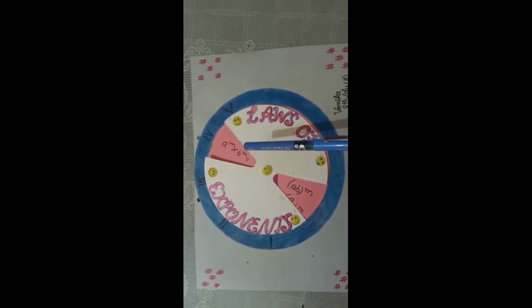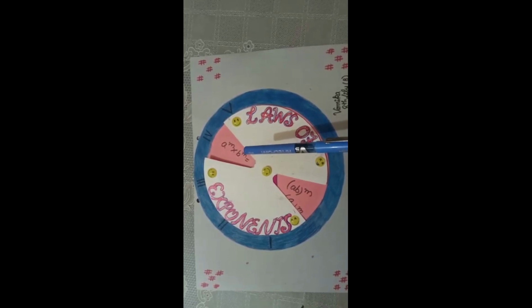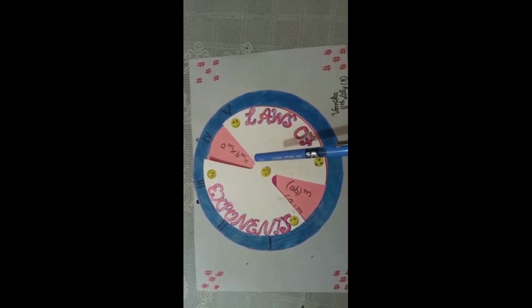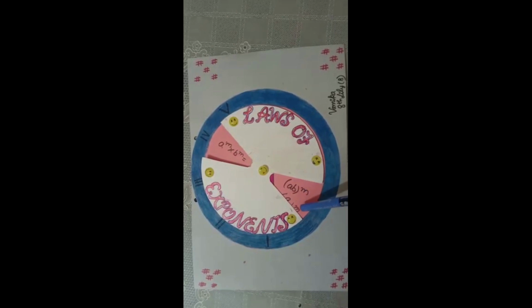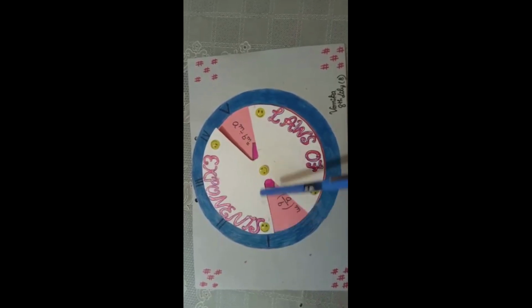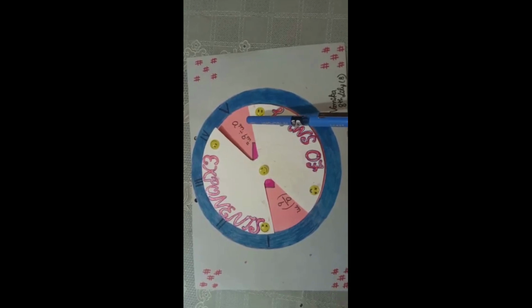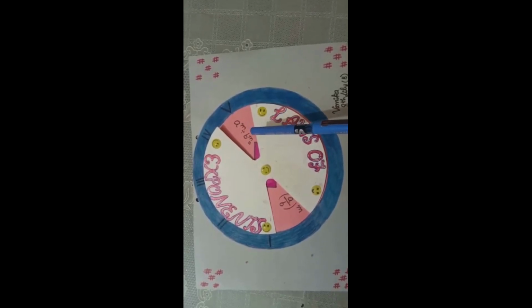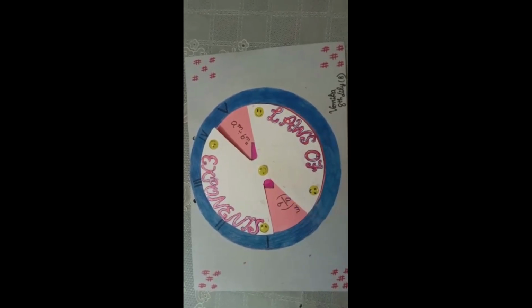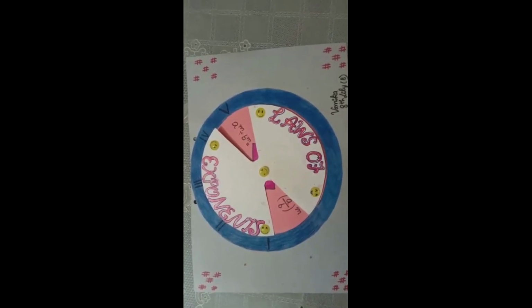Law 4. Multiplying powers with same exponent. Here, in general, a raised to power m into b raised to power m is equal to ab raised to power m. Law 5. Dividing powers with same exponent. Here, in general, a raised to power m divided by b raised to power m is equal to a divided by b, raised to power m.